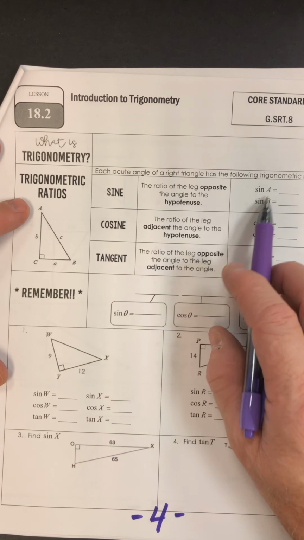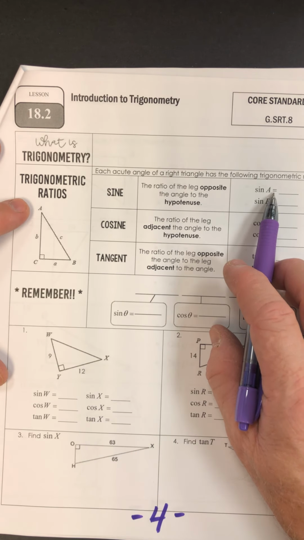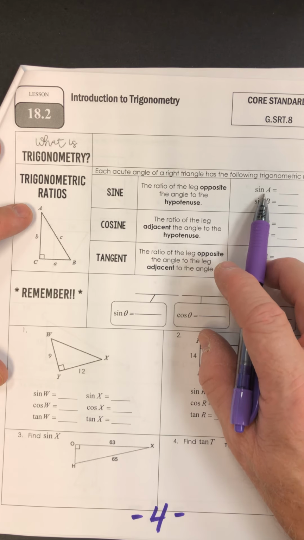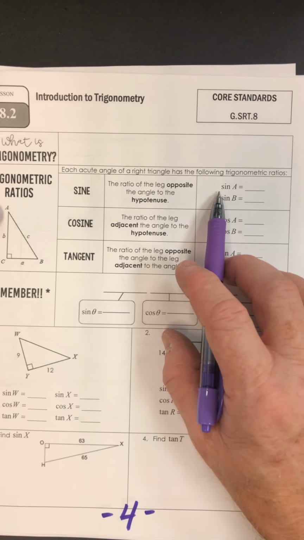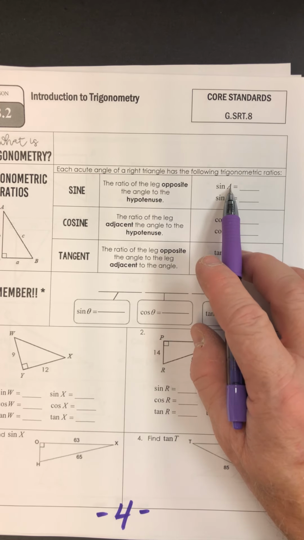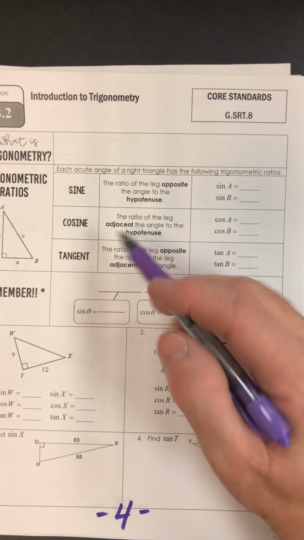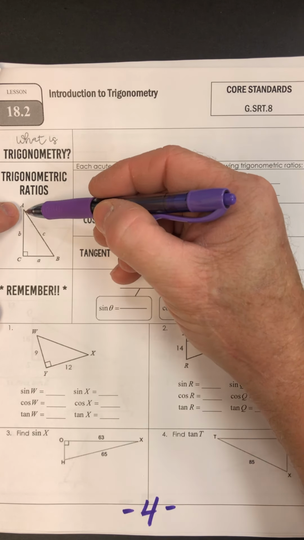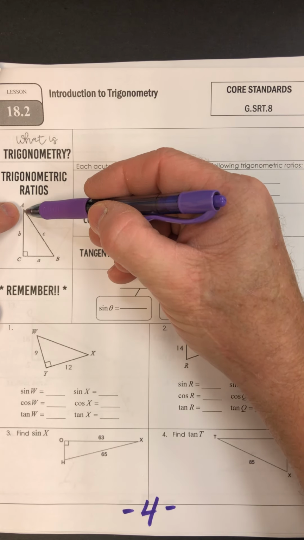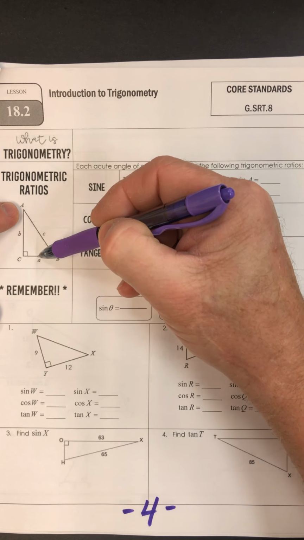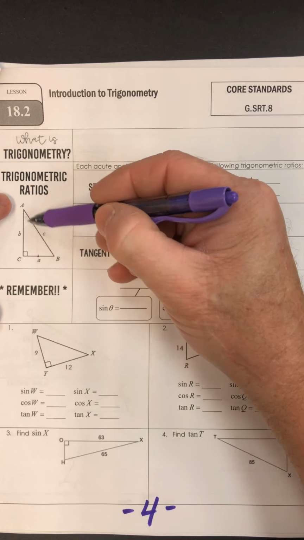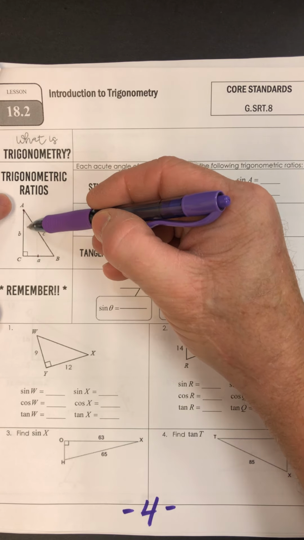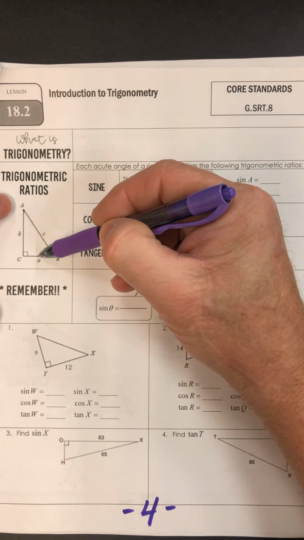Sine of A, S-I-N being the abbreviation for sine, means we start at angle A, and from there I'm going to go opposite. From A, opposite would be this side, lowercase a.